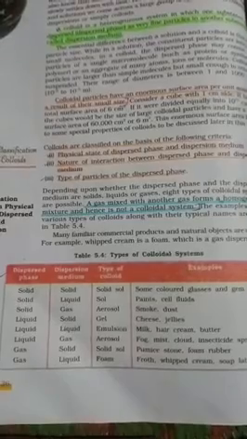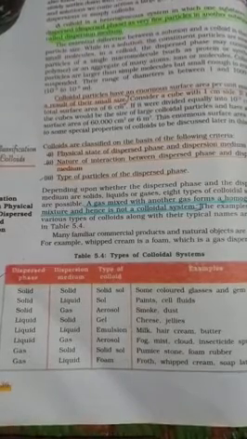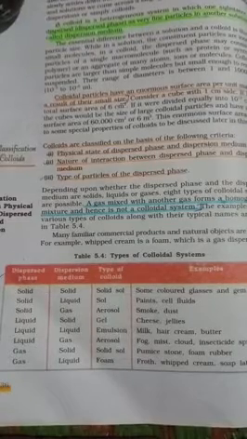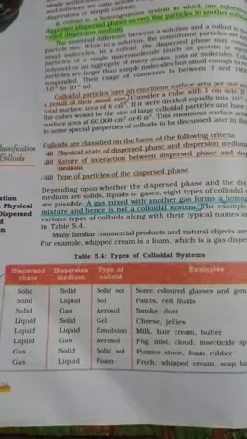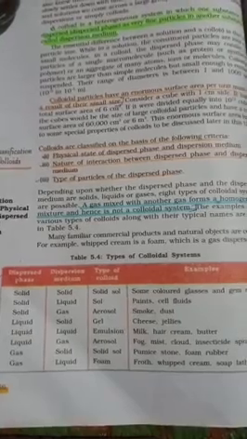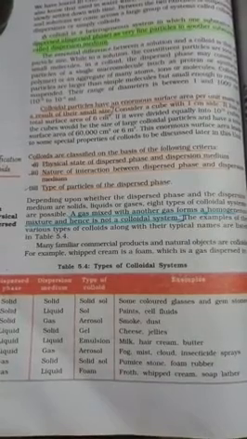If the dispersed phase is solid and the medium is solid, then the type of colloid is solid sol. Examples are colored glasses and gemstones.